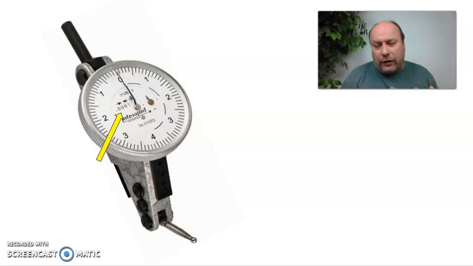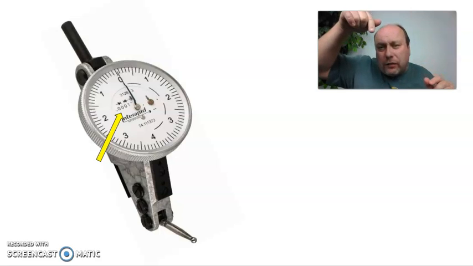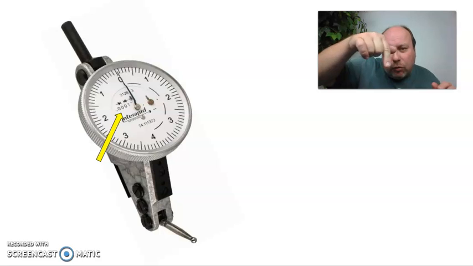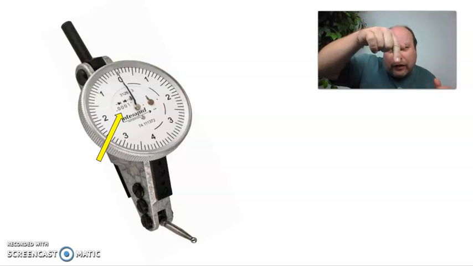Now edge finders can do more. Say you have a hole in a piece. I can explain it easier oftentimes than I can show it. Let's say you have a cube with a hole in it. I can drop that edge finder right down that hole. I can move any direction I want. It doesn't even have to be in the center. And as soon as that edge finder hits that and moves, I'll call it 0.